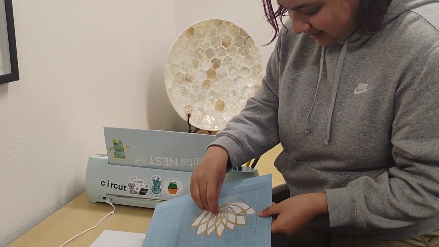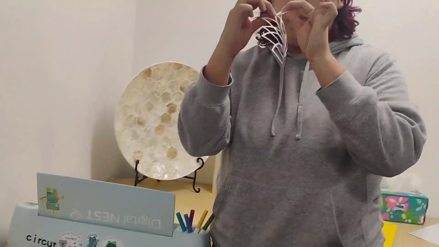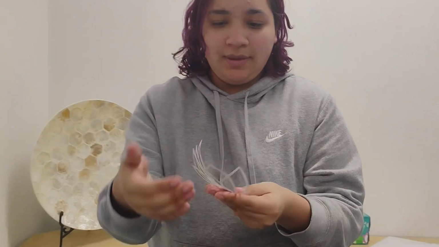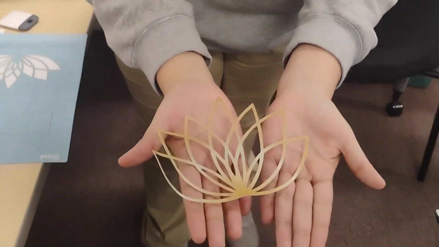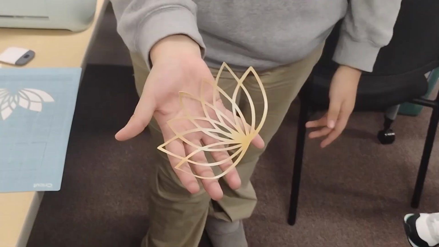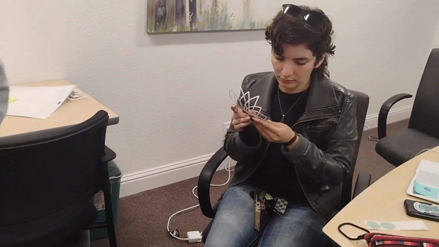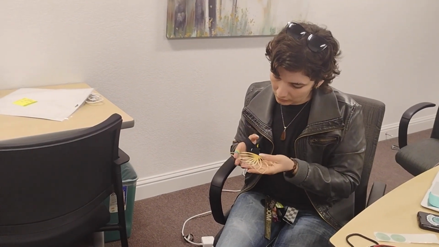Tis delicate. Oh, ooh, that looks nice. Clean. Okay. There it is, guys. Look at her. It looks great. Actually cut out pretty far. I think we got it. I could put the second one in the printer just in case we mess it up. No, this looks way better.